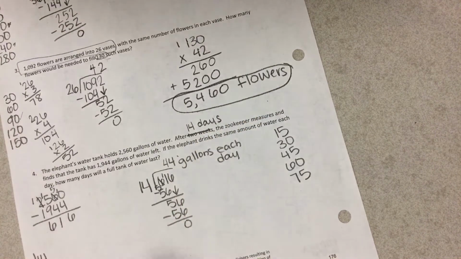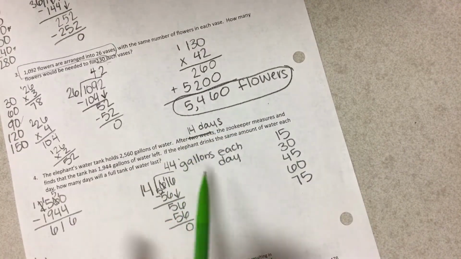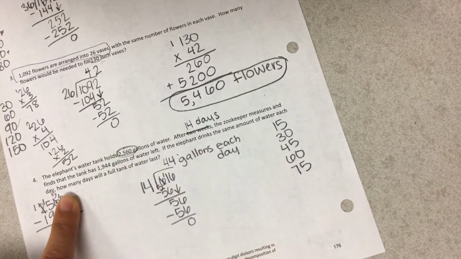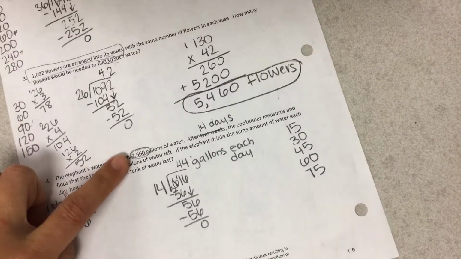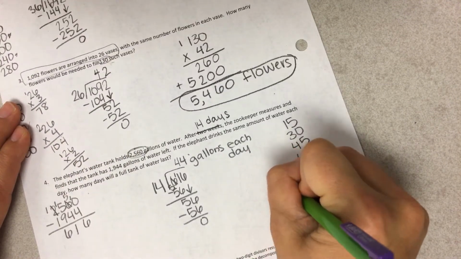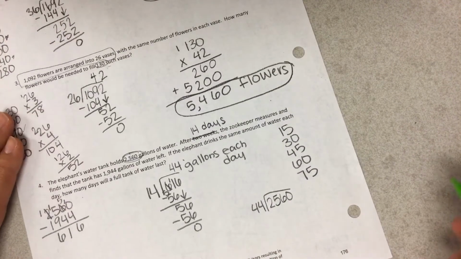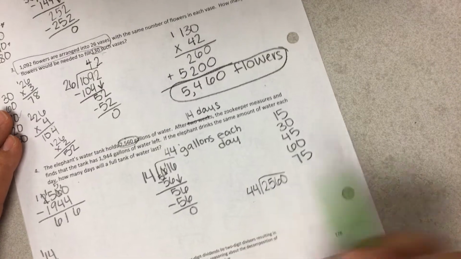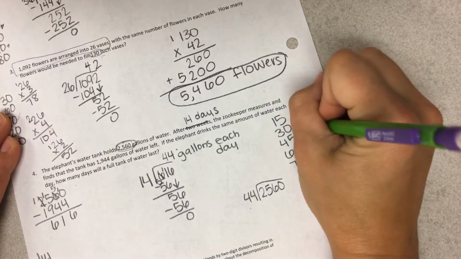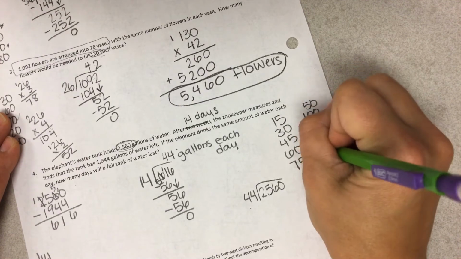Okay, but I'm not done because what it wants me to figure out is how many days this full tank will last that elephant. So now I'm going to take that number that I had to begin with and I'm going to divide it by 44. So now I can figure out how many days it is. I'm going to round that 44 to 50. I'm going to go 50, 100, 150, 200, 250, 300.